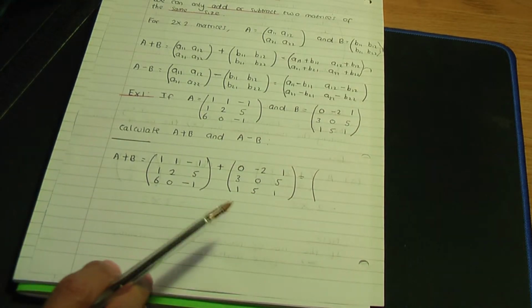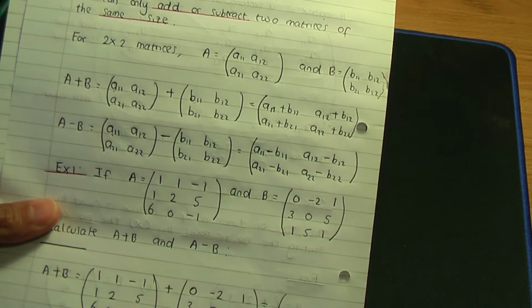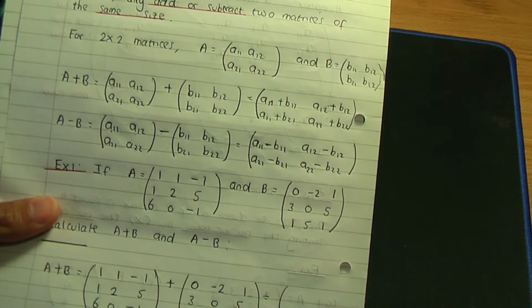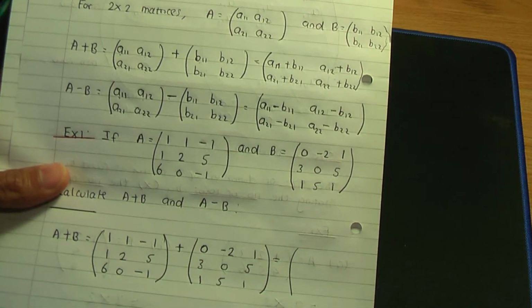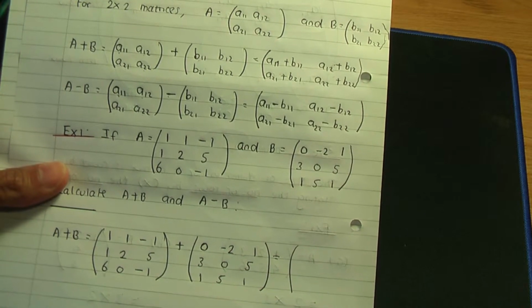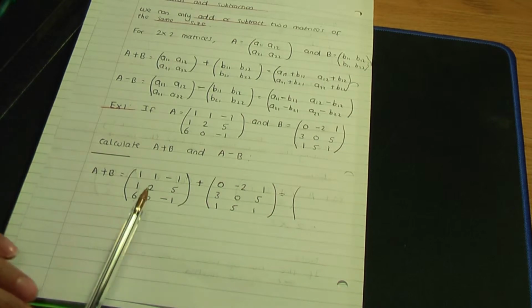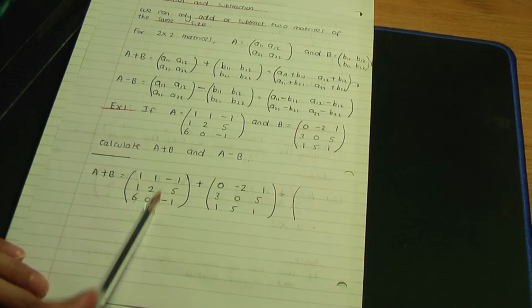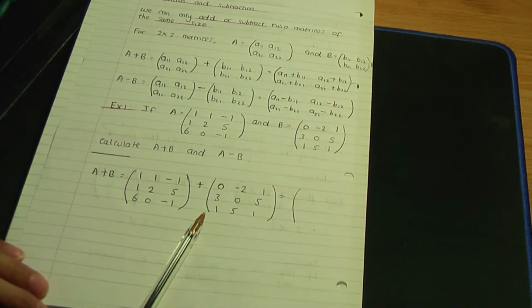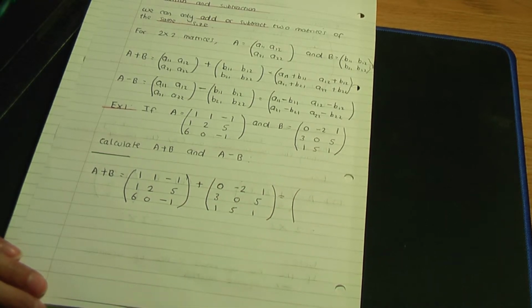So remember, as with the rule, when adding or subtracting, first check whether your matrices concerned are of the same size, and if they are the same size, add or subtract the corresponding elements. Over here, matrix A is 3 by 3, so I've got 3 rows, 3 columns. Matrix B, also 3 by 3, 3 rows, 3 columns. So in this case, we can add and subtract.